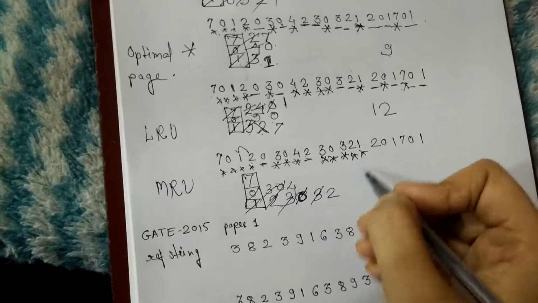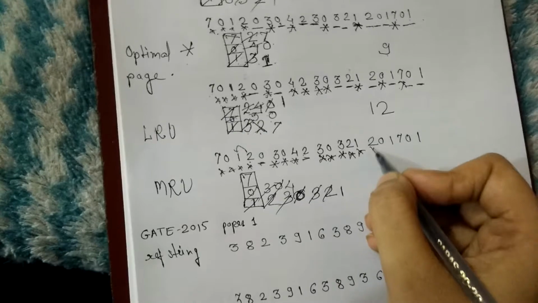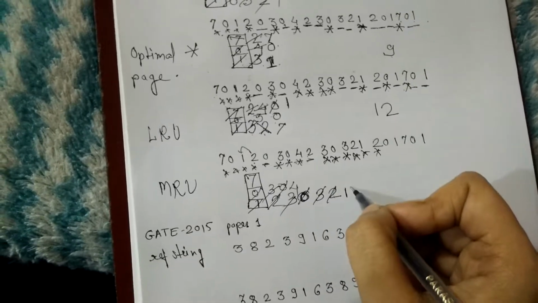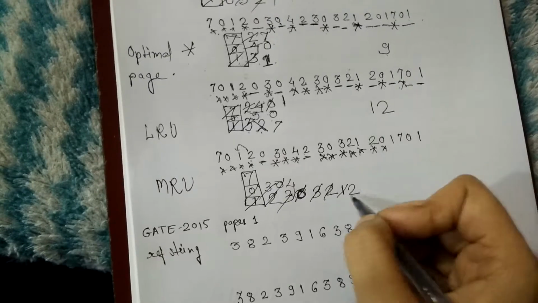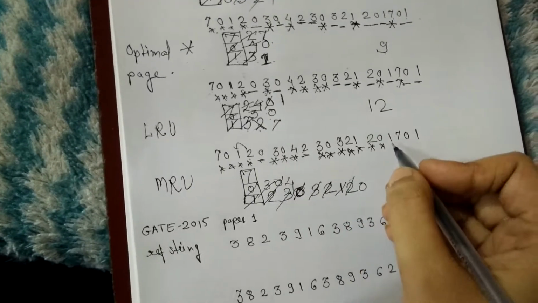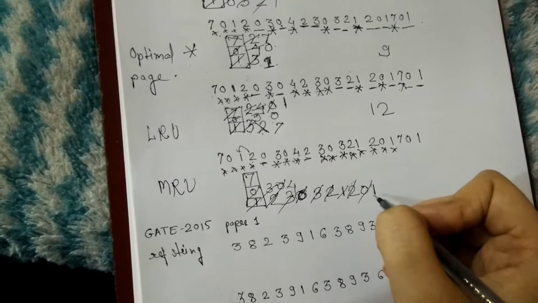For 1 there is a page fault, so 2 is replaced by 1. Again for 2 there is a page fault, so 1 is replaced by 2. For 0 again there is a page fault, so it replaces 0. Again for 1 there is a page fault, so most recent is 0.